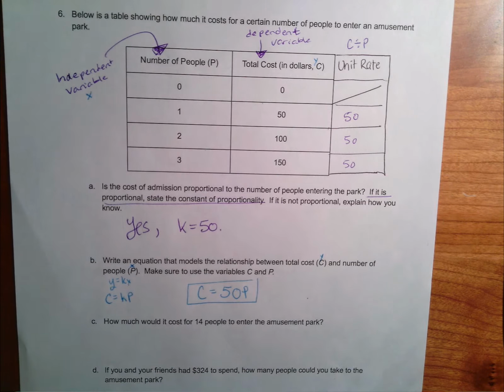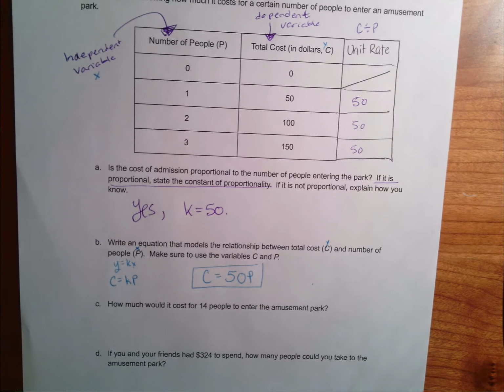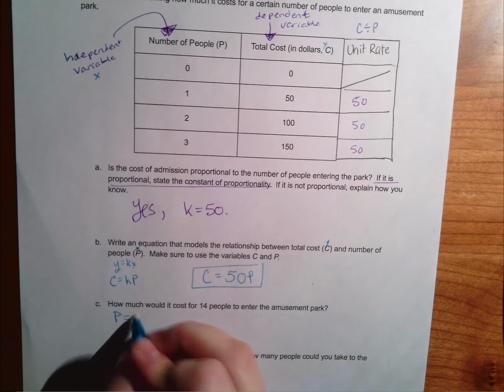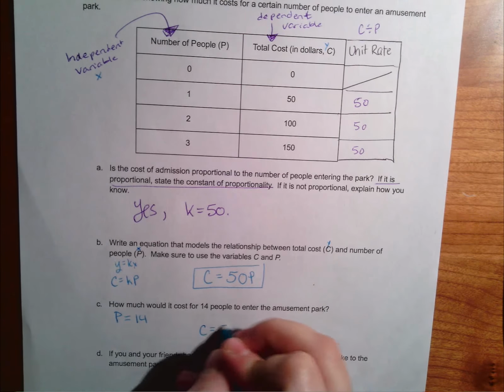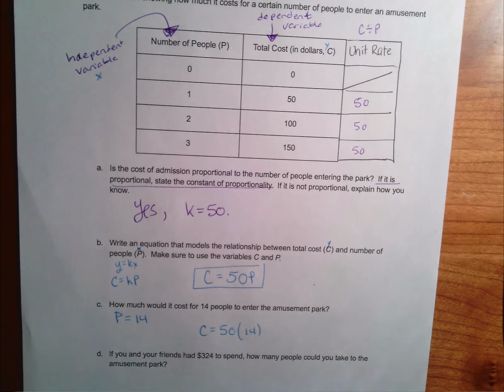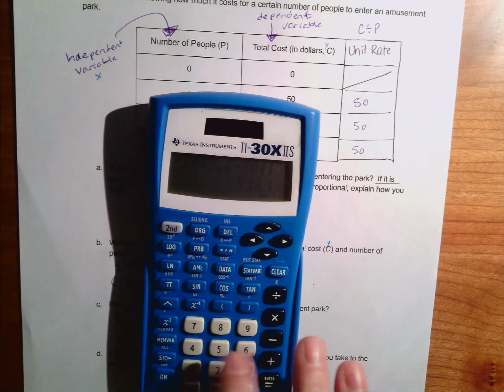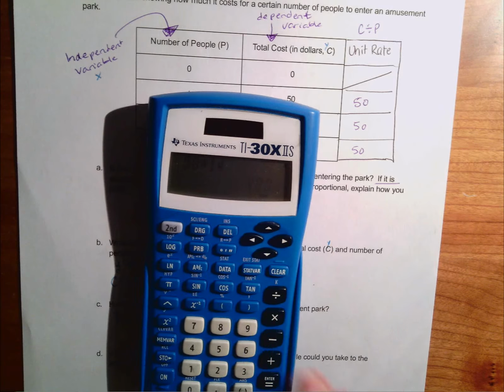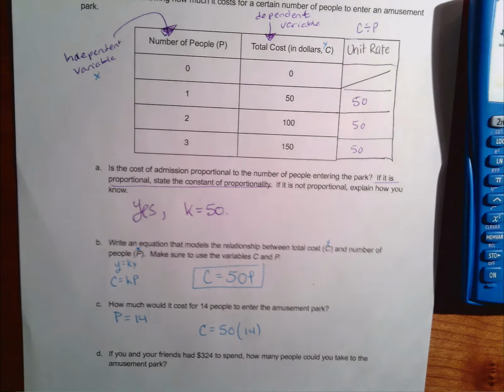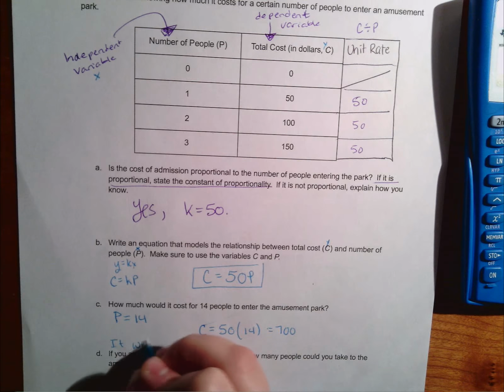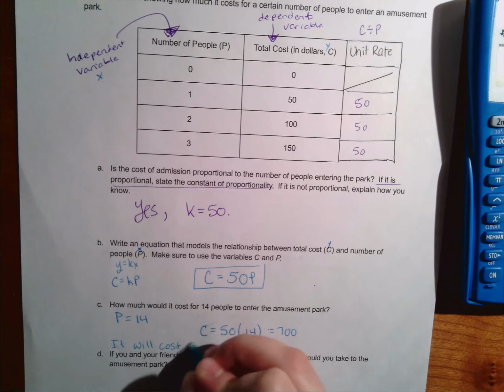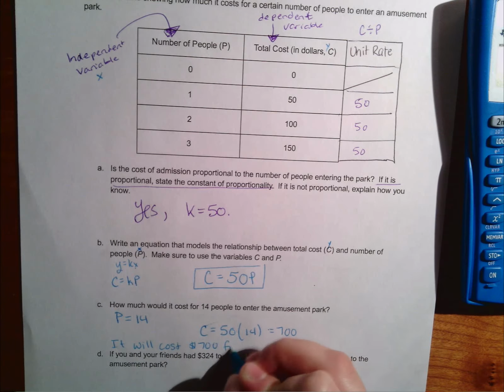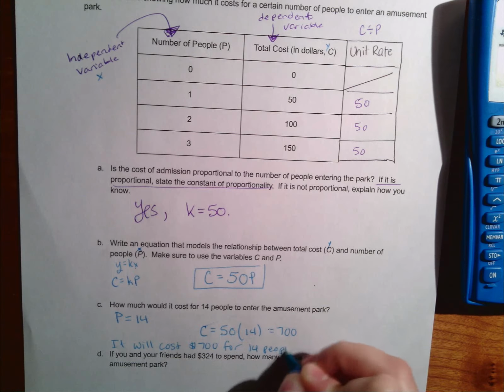Part C. How much would it cost for 14 people to enter the amusement park? So what I'm saying here is that my number P is 14. And I'm going to take C equals 50 times 14, because I substituted in that P value. So I'll take my calculator, or I'll do it in my head, and I'll take 50 times 14, and I'll get 700. So I can say it will cost $700 for 14 people to enter the amusement park.